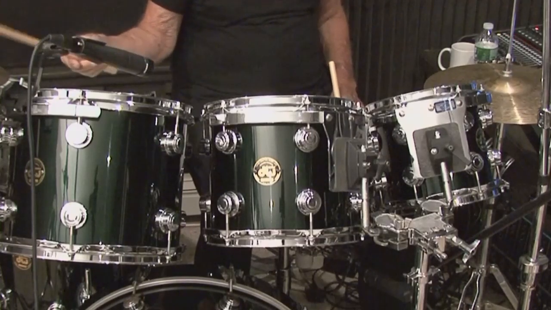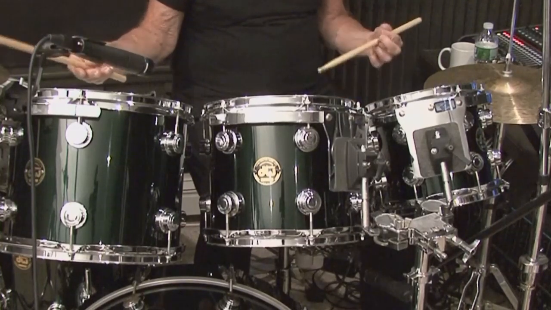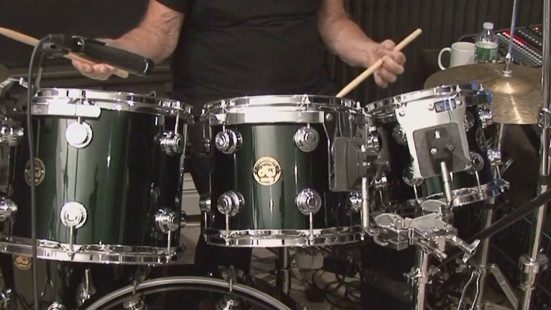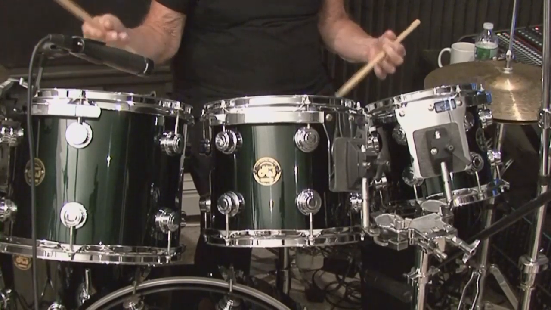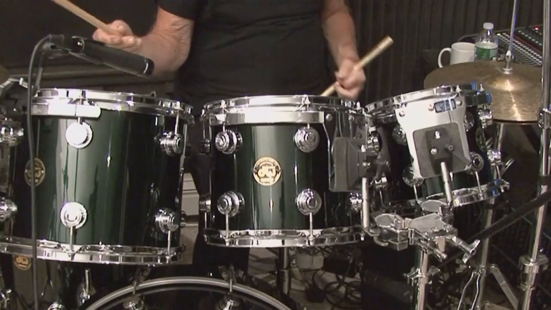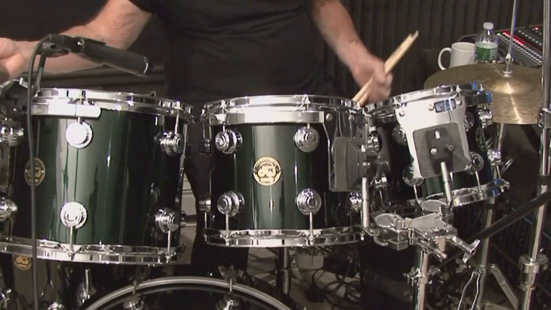First two notes of the triplet with the snare. 1 and the 2 and the 3 and the 4 and the 1, 2, 3, 4. Bang, 2.